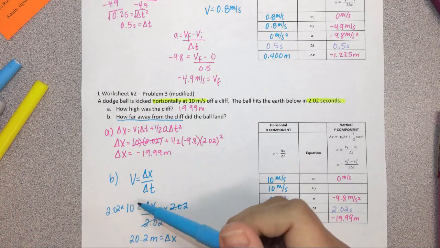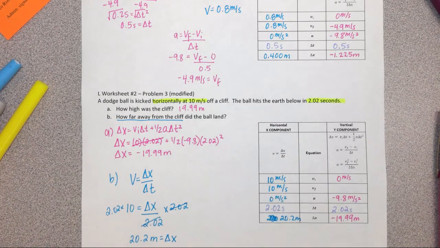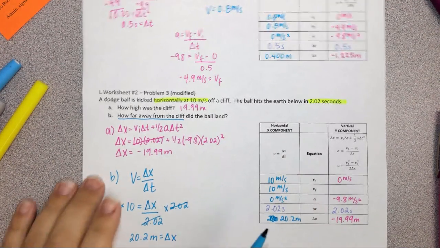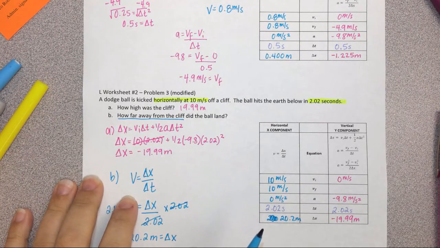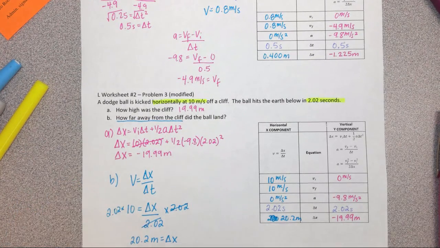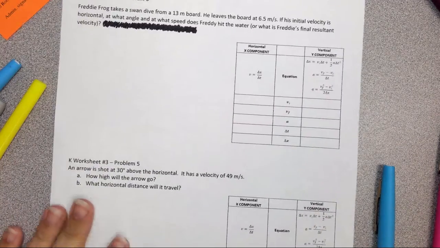So just think about when you're following through the algebra. Some people like to just try to divide everything or add the numbers together, but if you use the equation as a tool and follow through the algebra, you'll be just fine. Okay. Now I'm going to switch to some problems that were on the K worksheet.